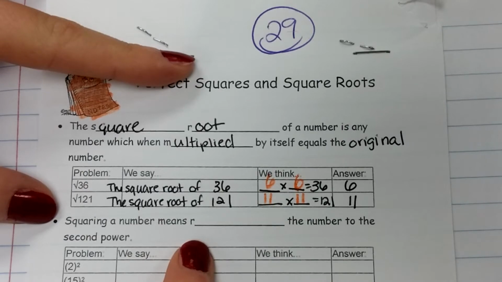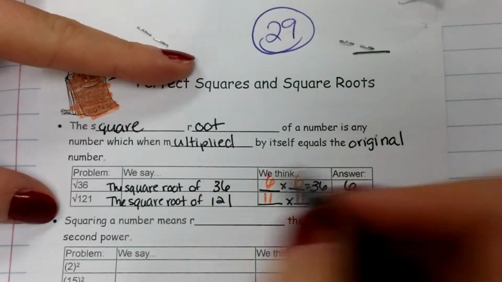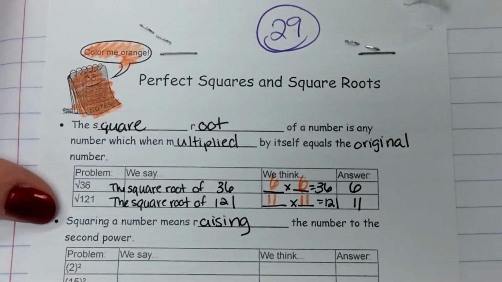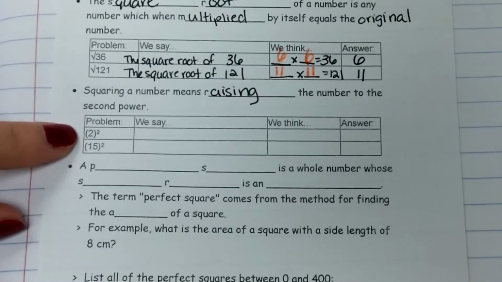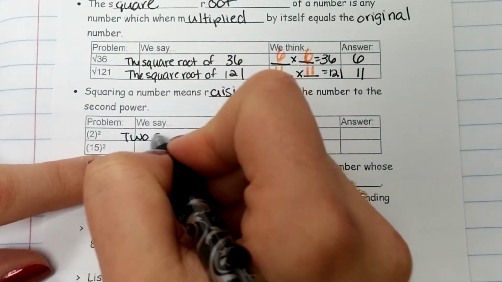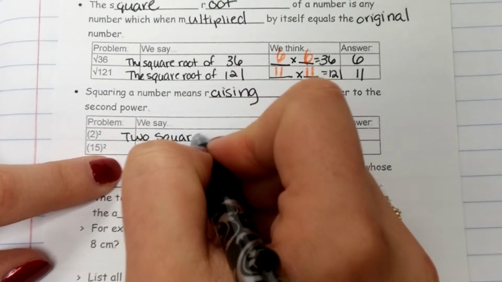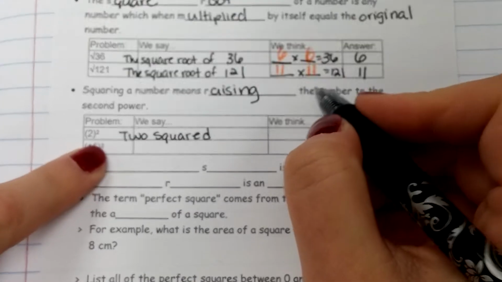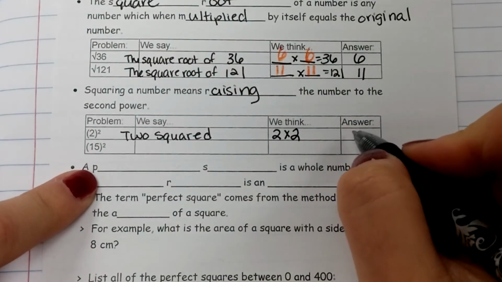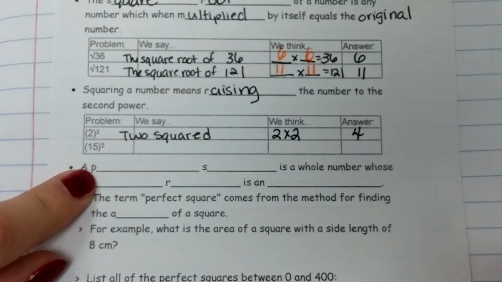Squaring a number means raising the number to the second power. So for example, we read this as 2 squared. We think 2 times 2, and 2 times 2 is 4.